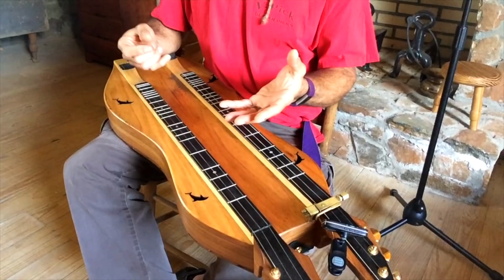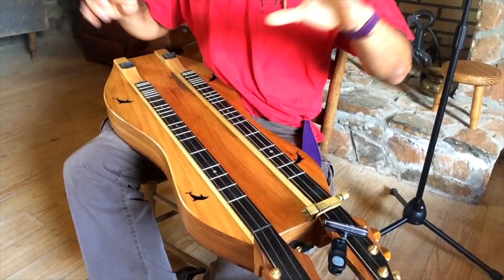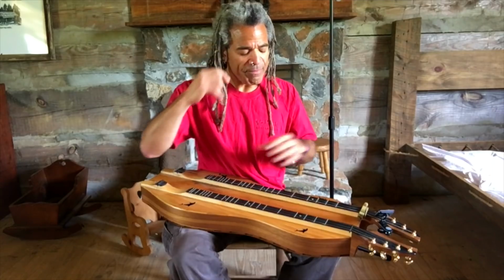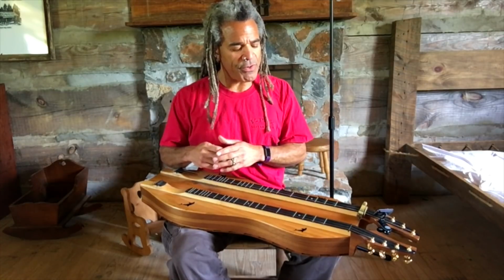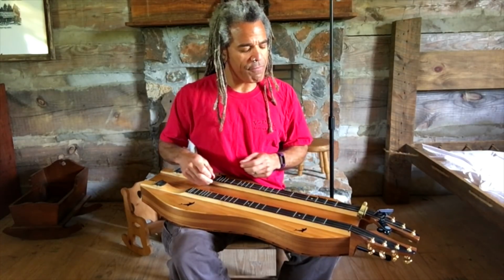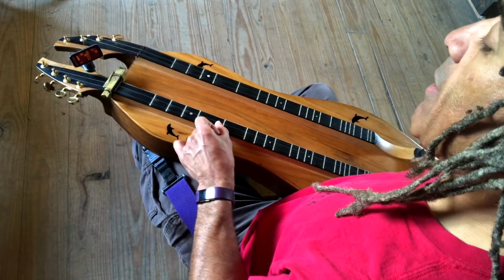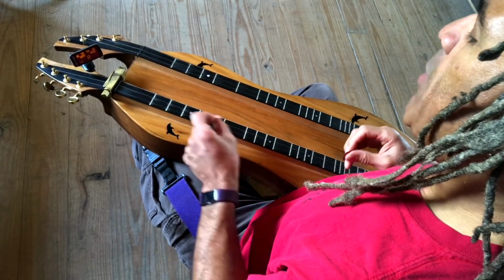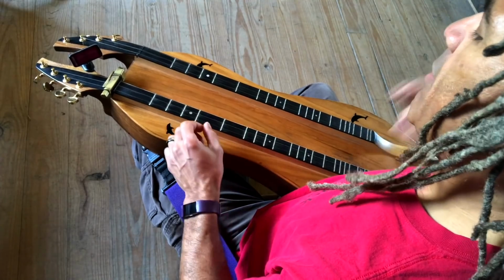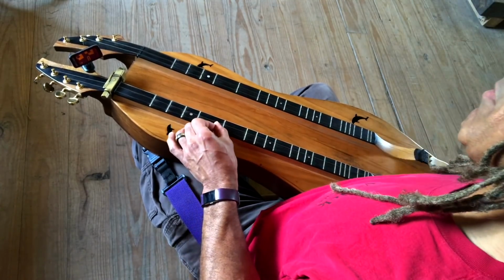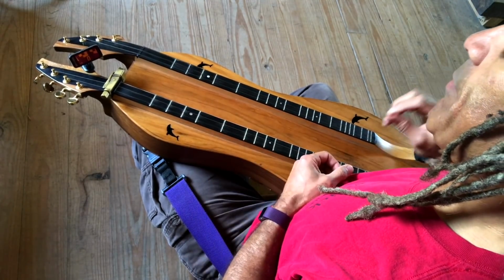Got a little wind coming through here, it's shaking the camera. Anyway, this is a pretty simple tune, and we'll start off with the melody. On the melody string, going from open to the 4th fret, D to A, and back down.